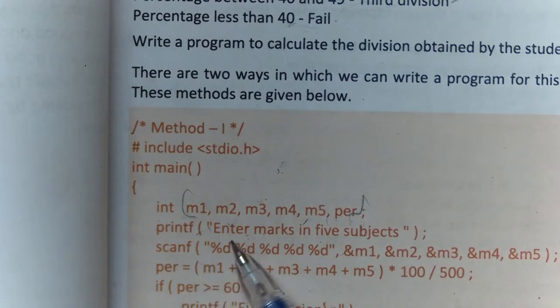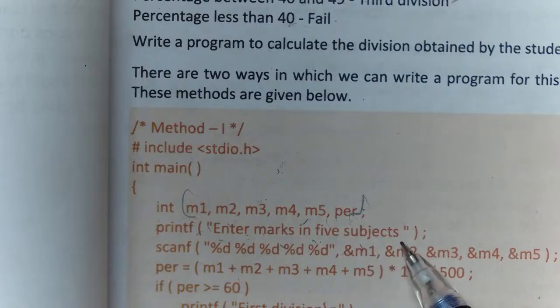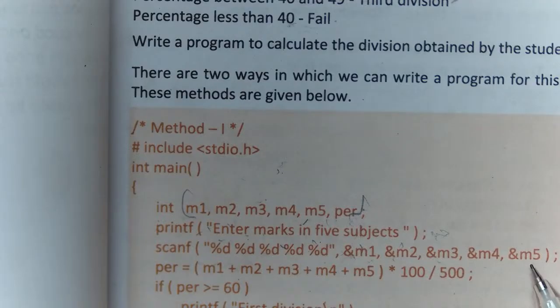Okay, so printf "Enter marks in 5 subjects". The computer will display this first, then the person will enter the marks. scanf percentage, ampersand m1, ampersand m2, ampersand m3, ampersand m4, ampersand m5. Then percentage is equal to m1 plus m2 plus m3 plus m4 plus m5, multiplied by 100, divided by 500. Here we have to write this symbol properly.